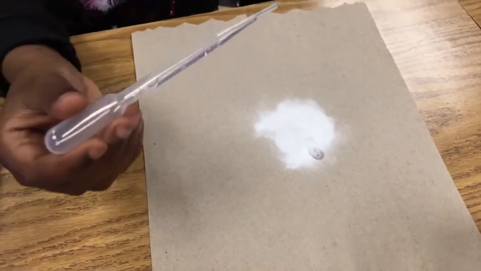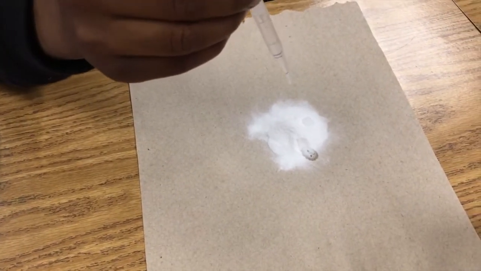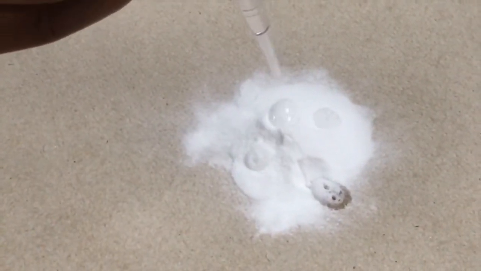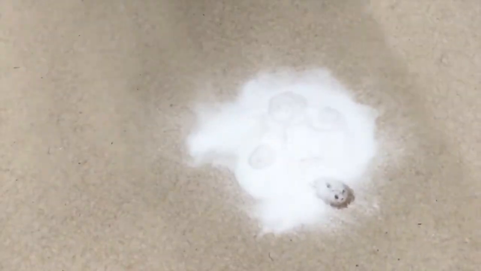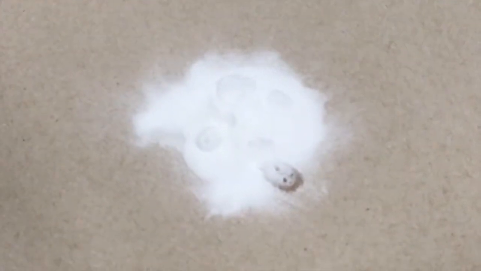It starts to bubble. Put another drop. It's bubbled up. Put 3 or 4 drops. Justin, put 1 drop on your white powder. What's it making? Gas. It's bubbled up. It makes a gas.